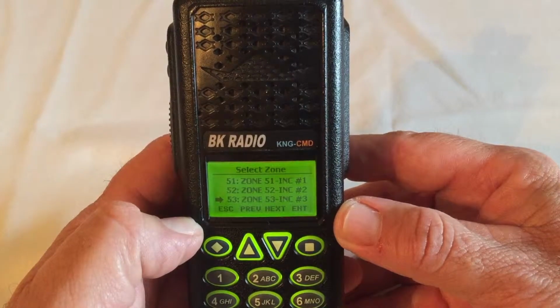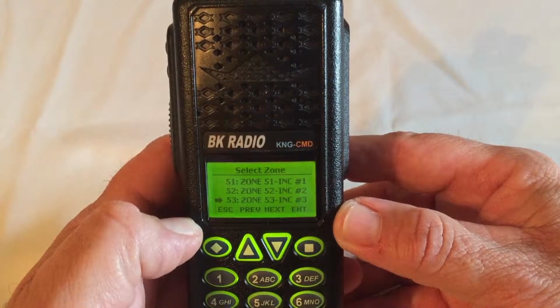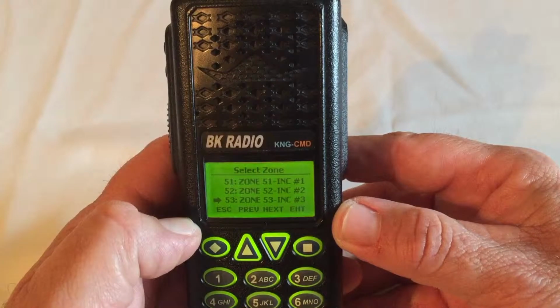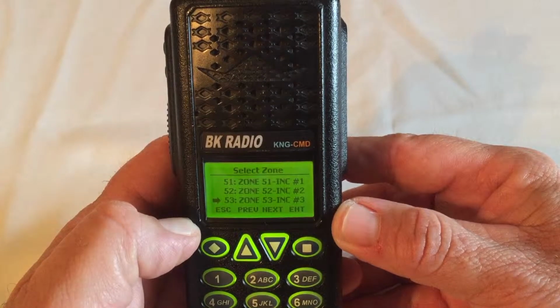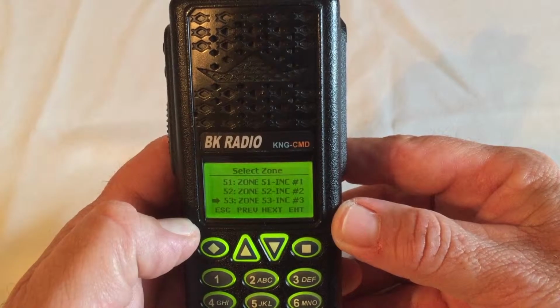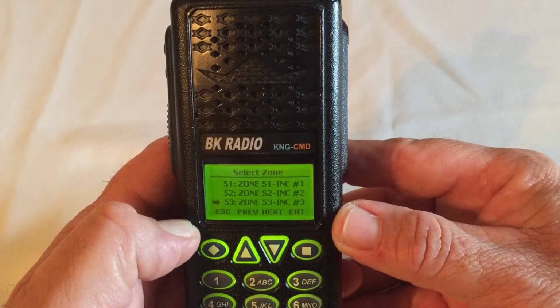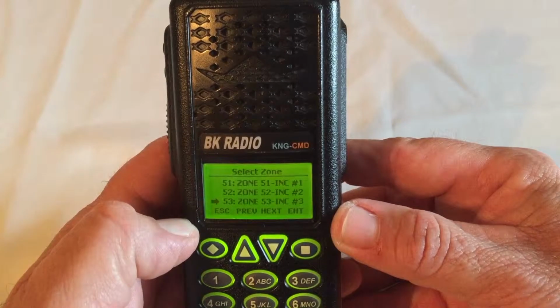So, quick little warning. If you program a channel into Zone 50, which is that Notepad zone, and then move it to a command zone, and then at some point want to erase it out of Zone 50, it will no longer work in the command zone. A channel will only work in the command zone if it is located and working in another zone. If you take that channel out of Zone 50, you must remember to remove it from the command zone or it will not work.